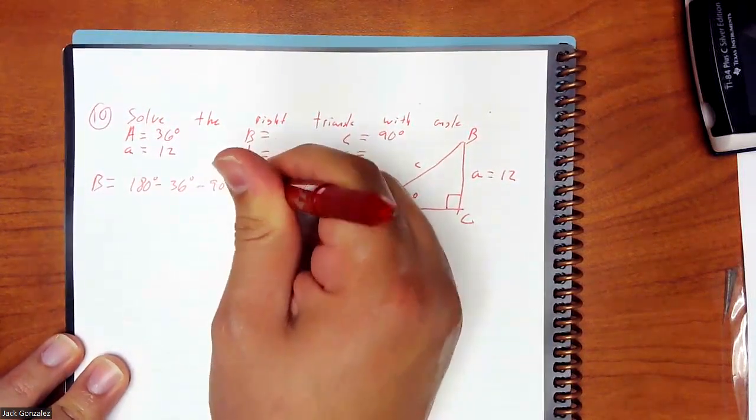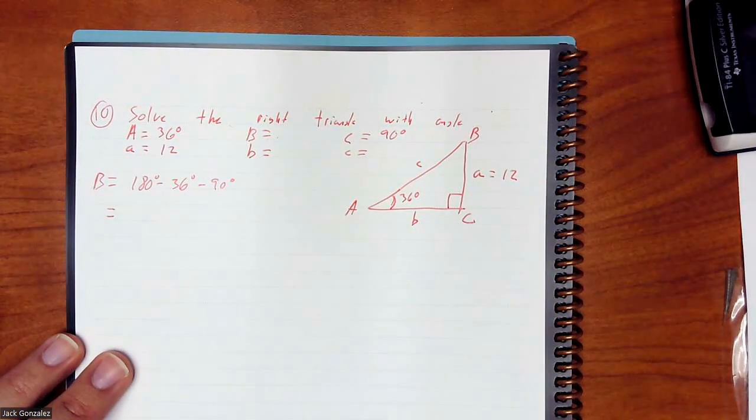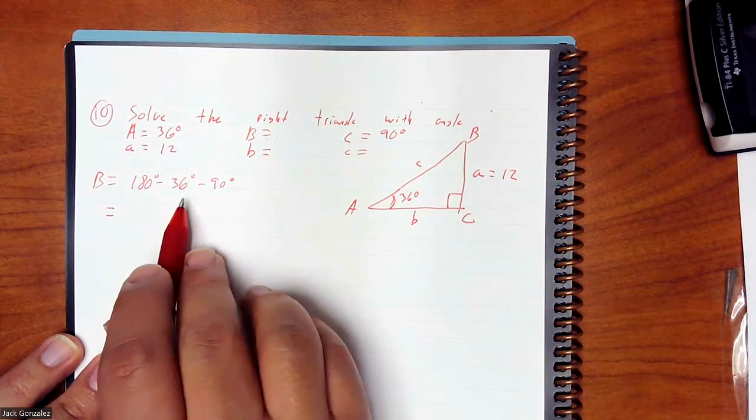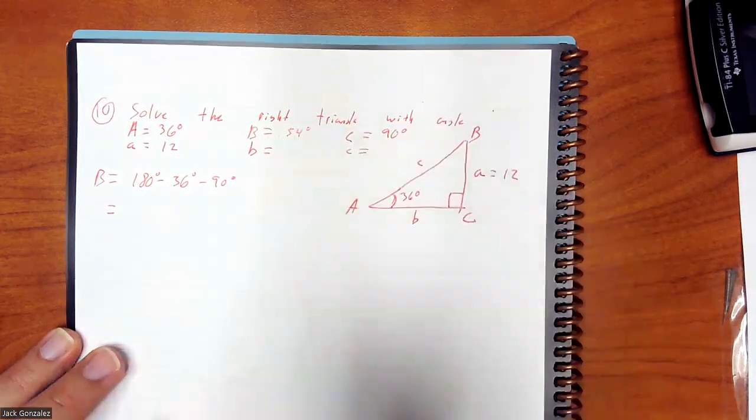What is that going to be? 54? You agree? 180 minus 90 is 90. 54.